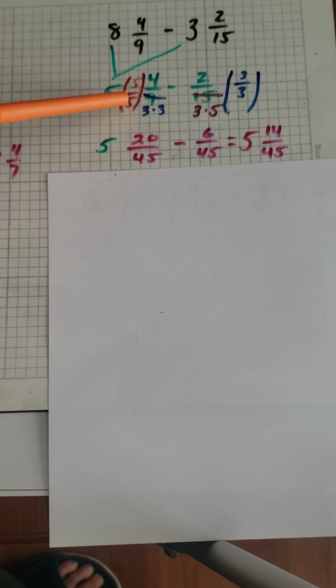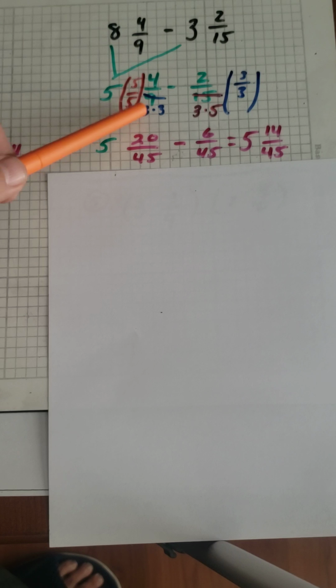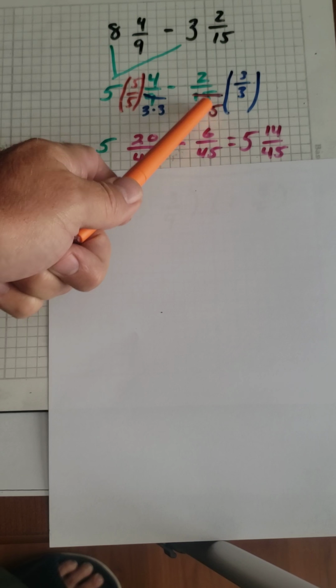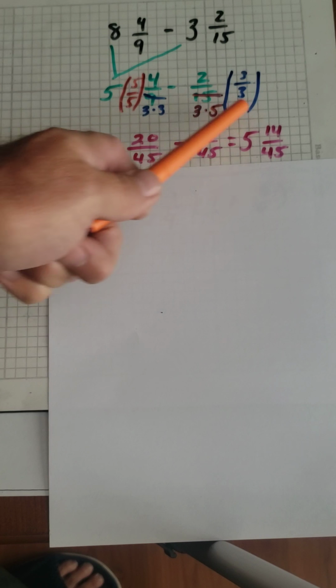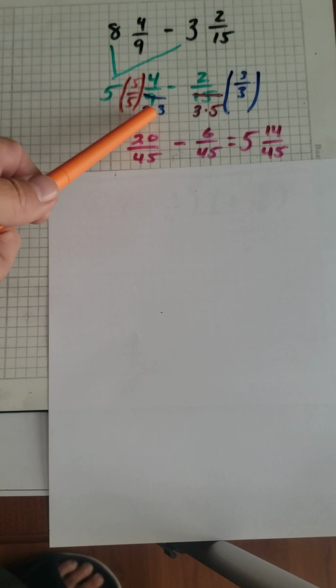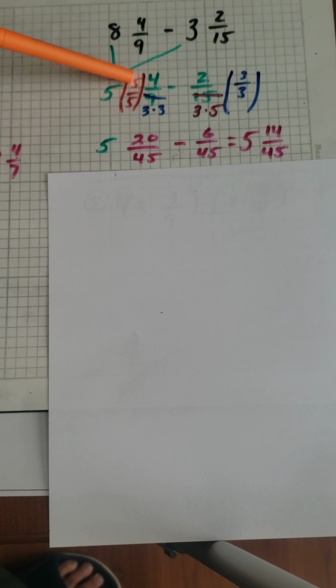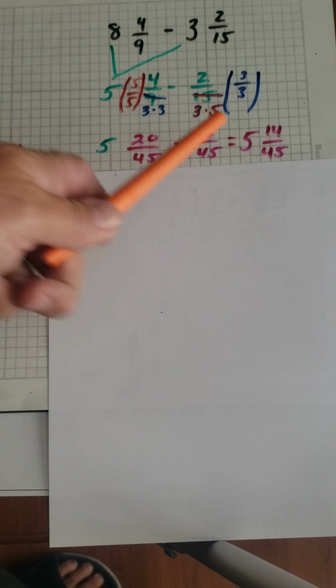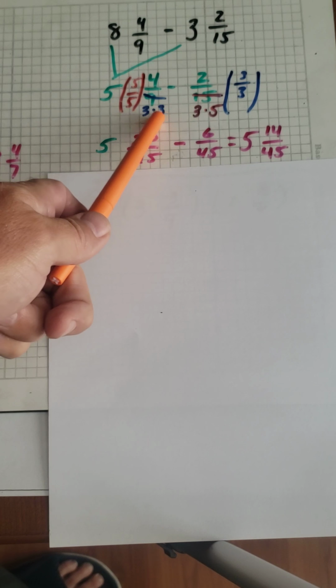So I did that work right here. And I'm not going to go through each step. You can see the 4/9 there. And then I broke it down into its factors. And I broke the 15 down into its factors. And then I was looking to see what each one was missing. Well, I saw that this 3 times 3 was missing that 5. So that's what I multiplied by 5/5. And over here I realized that the 3 times 5 was missing one of these 3's.